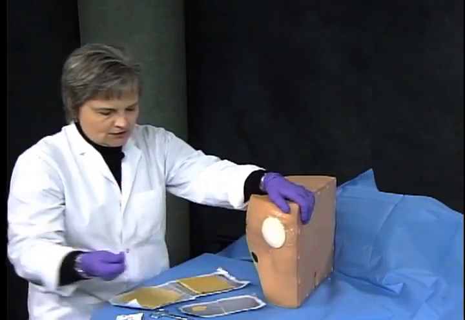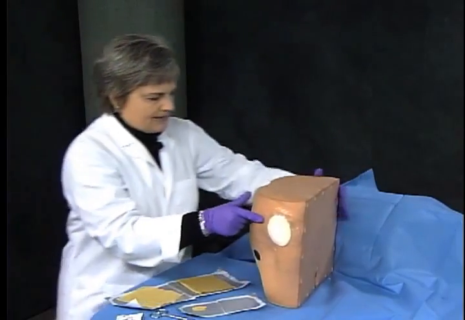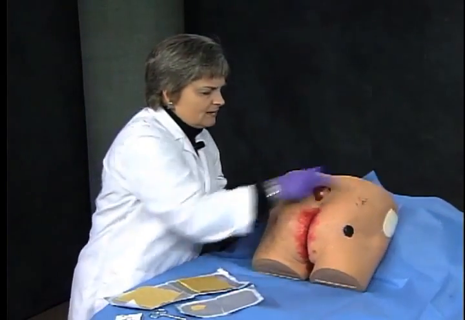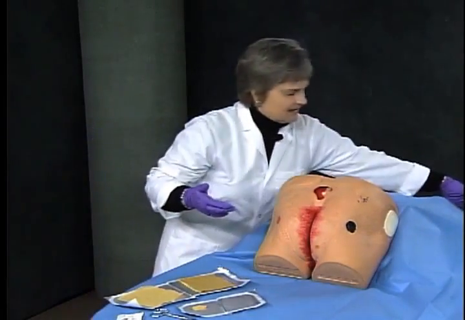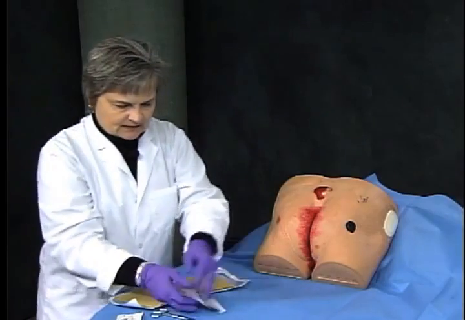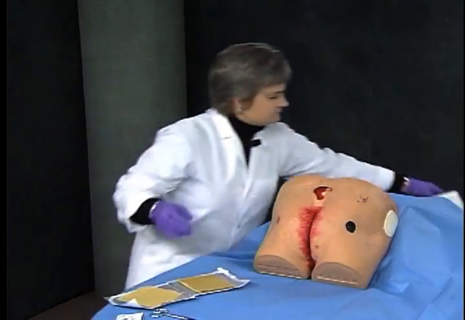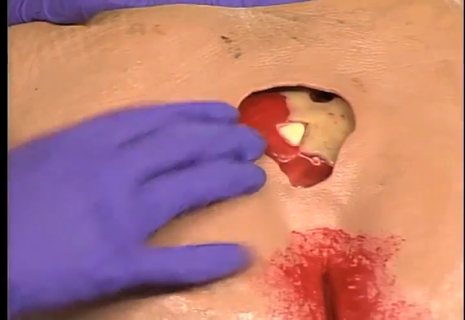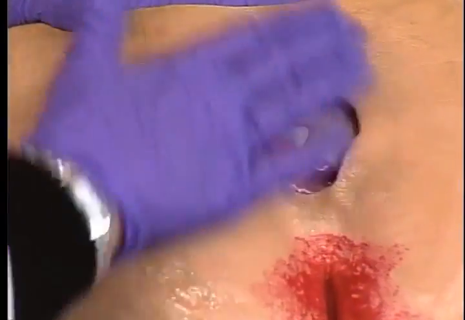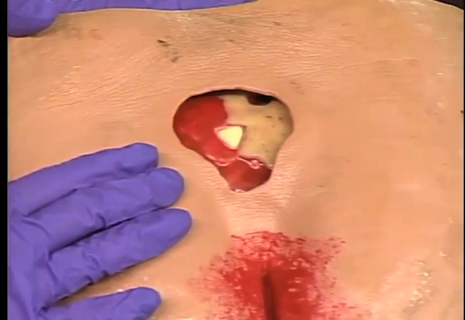All right? So now let's look at another application. Let's say you have a much deeper wound. Move this out of the way. You can see this is a much more serious and deep ulcer representing a pressure ulcer over the anatomic model sacrococcygeal area.